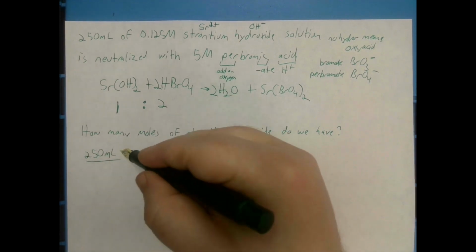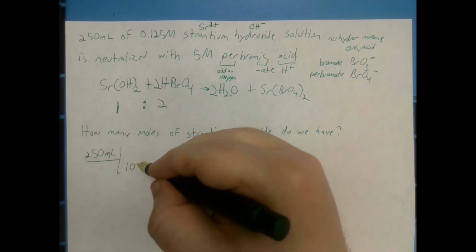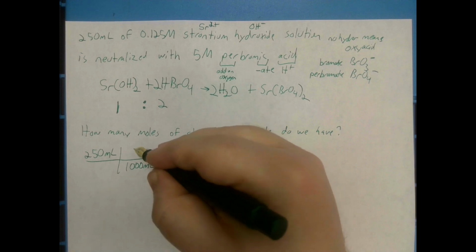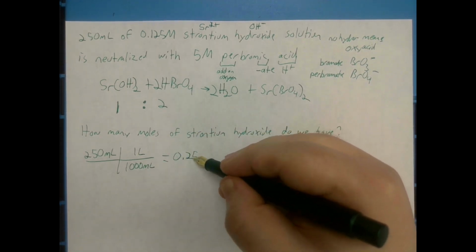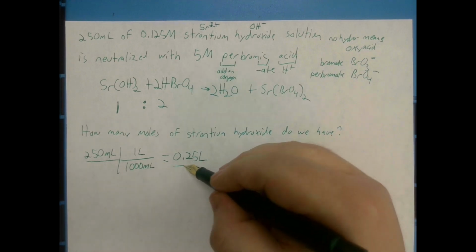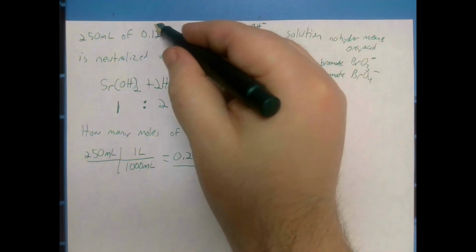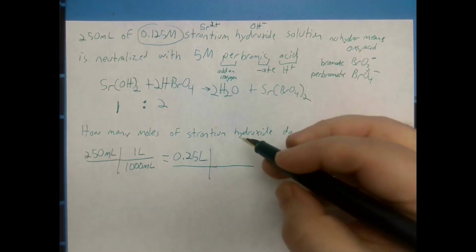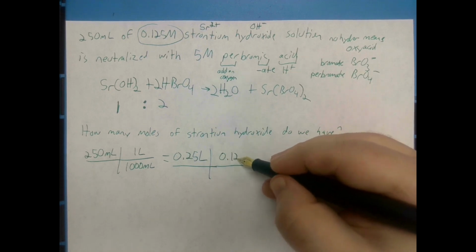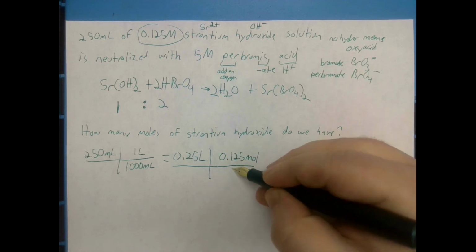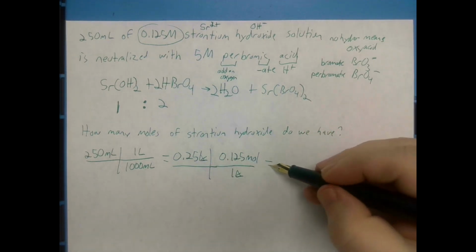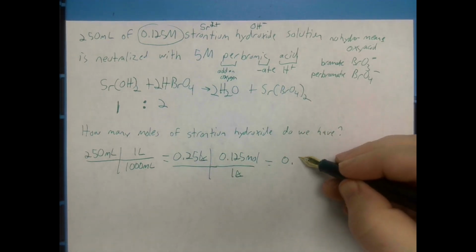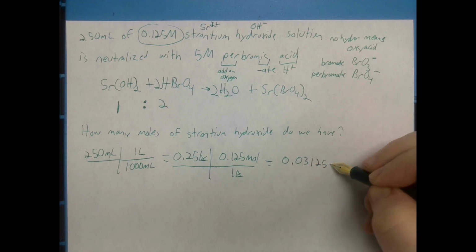So we got 250 milliliters. We know our conversion factor is 1,000 milliliters to 1 liter. That gives us 0.25 liters. And we know the molarity. The molarity is 0.125 moles per 1 liter. Liters cancel out, giving us moles. So that's 0.03125 moles.